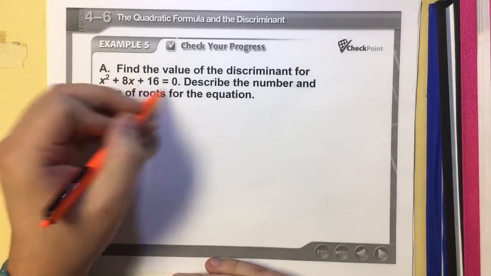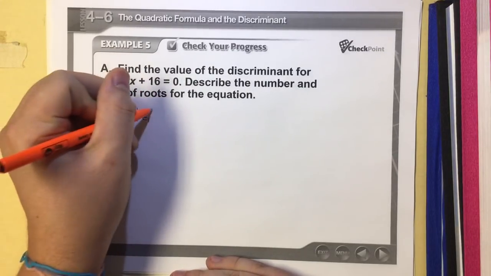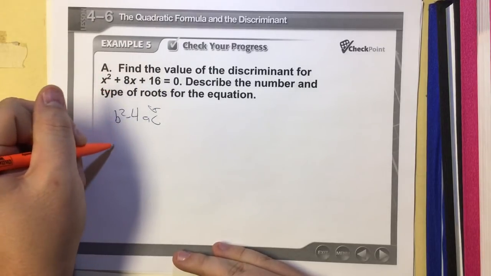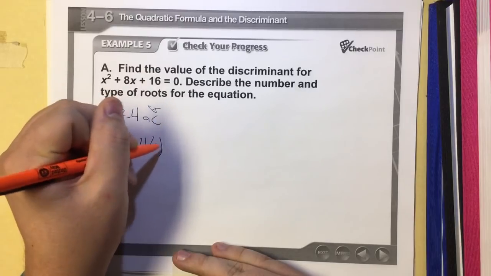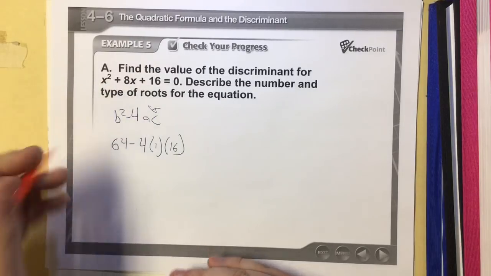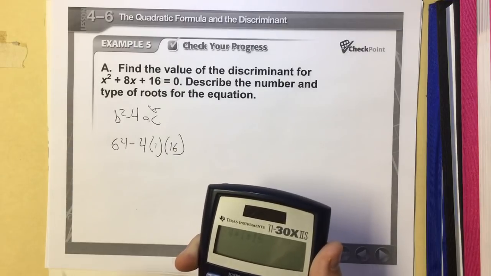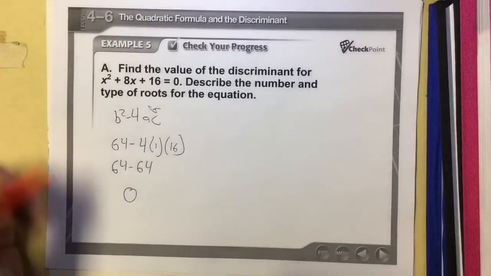Here, it's again already set equal to 0, so we can go right to b squared minus 4ac. So we do 8 squared is 64, minus 4 times 1 times 16. 4 times 1 times 16 is 64, so I have 64 minus 64, that's 0.